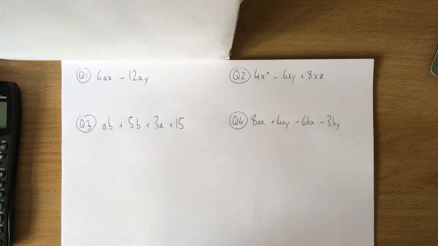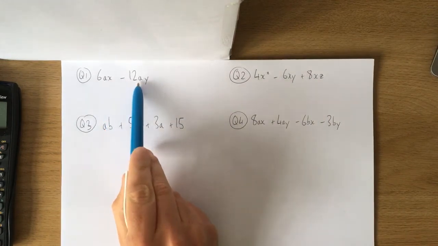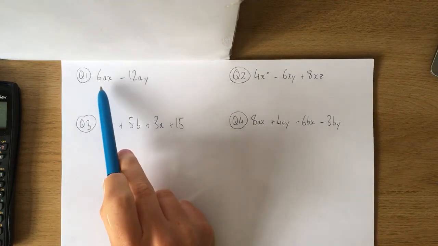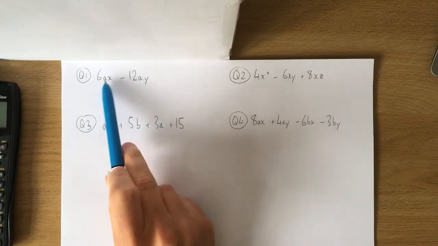All right, just going to run through the four factorising questions I asked you to do, covering the first two types of factorisation that we've done. So the first one was 6ax minus 12ay. If you're factorising that, what letter is common to both? It's a. And then what number is common to both? Remember, it's the highest common factor you need to take out. So 6 will divide into both of these.